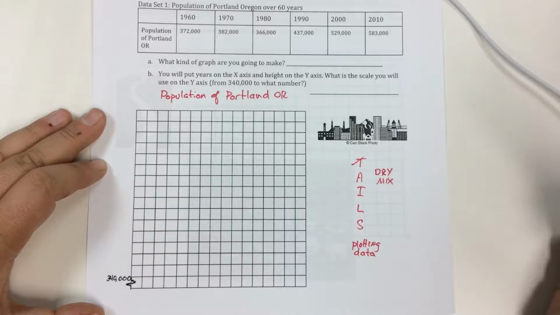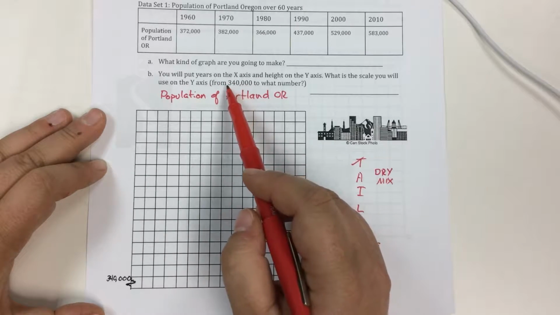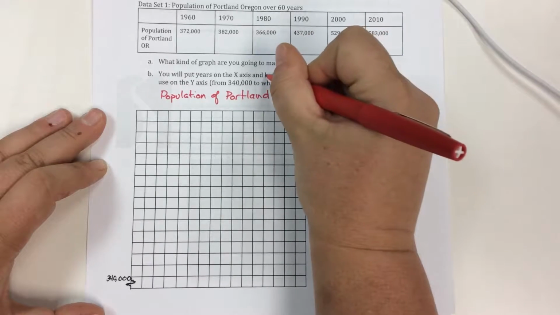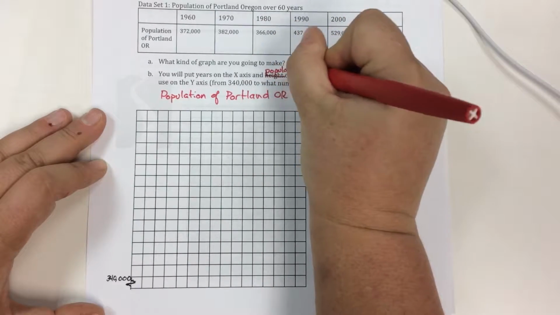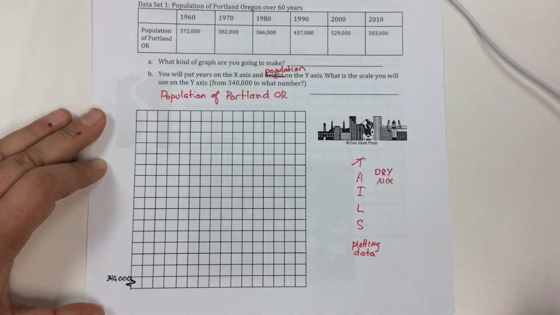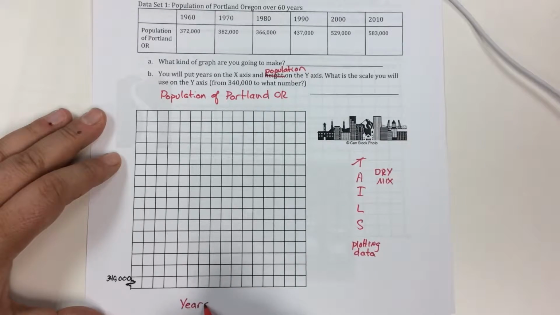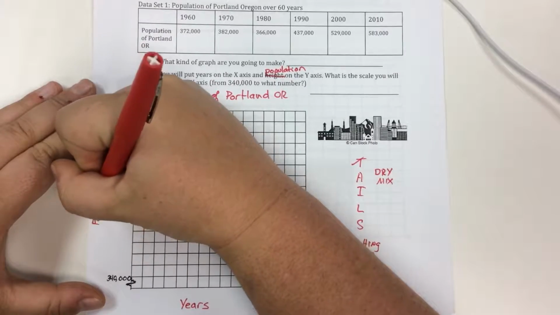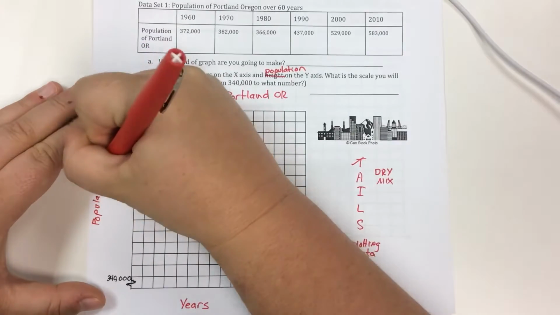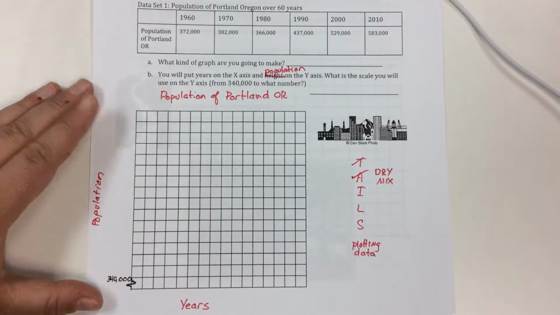On this particular graph, I reminded you in the test that you're going to put the population on the y-axis. So we can just label that right away. On the x-axis is going to be years, and on the y-axis is going to be population. Great, we've got our axes and we've got even some of our labels.